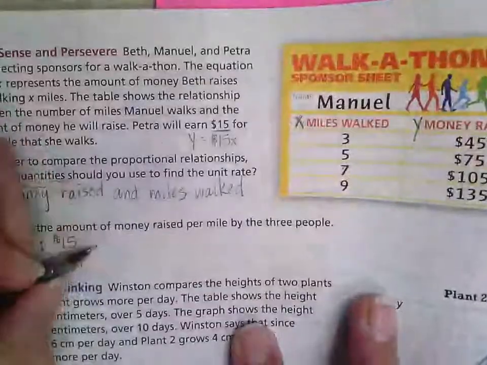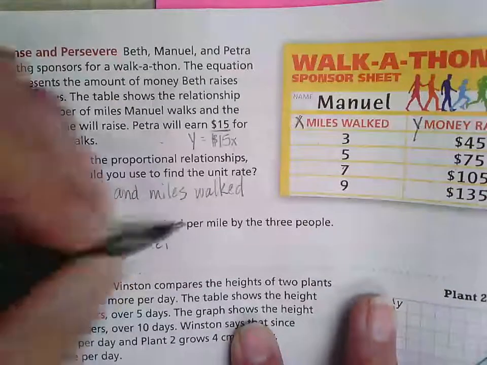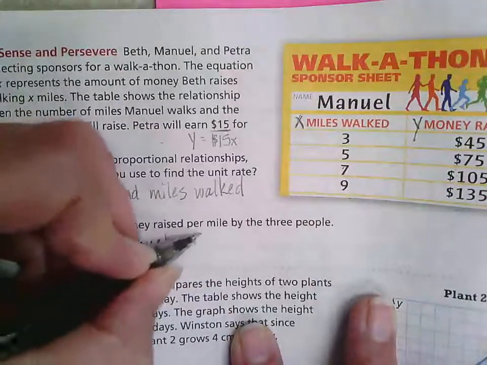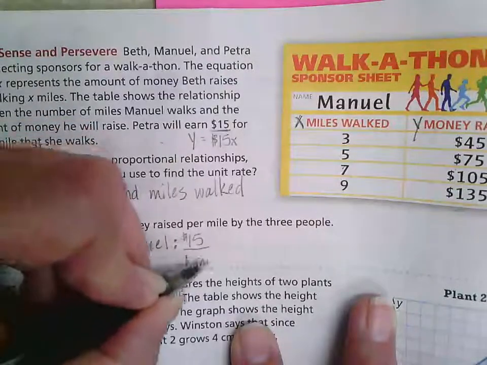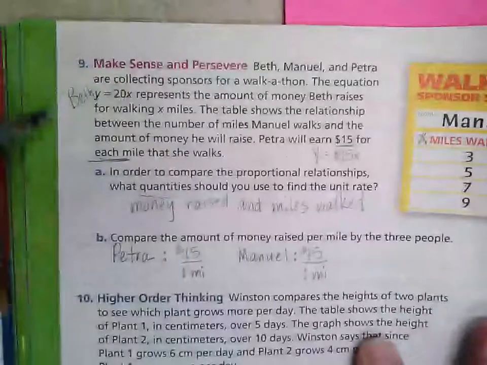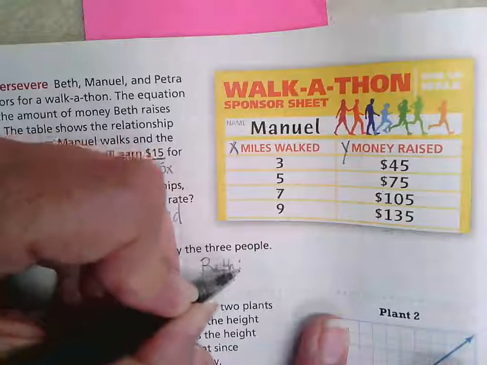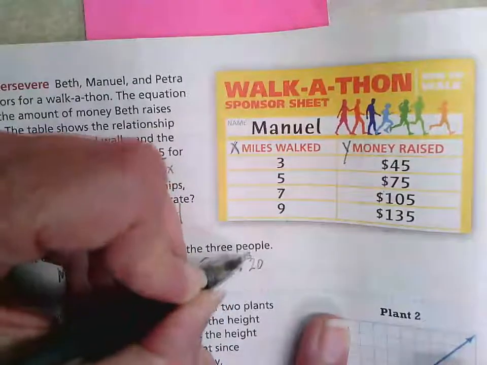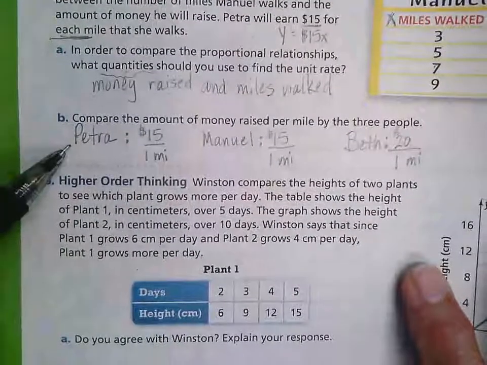We can also see that Manuel is going to earn $15 per mile. And Beth is going to earn $20 per mile. And that's all they want us to do.